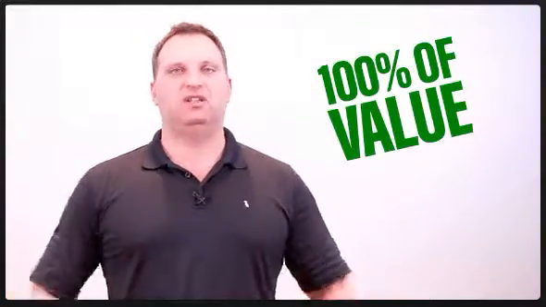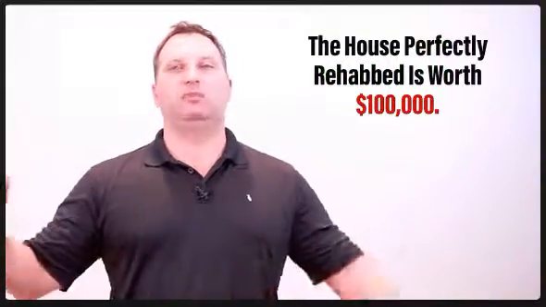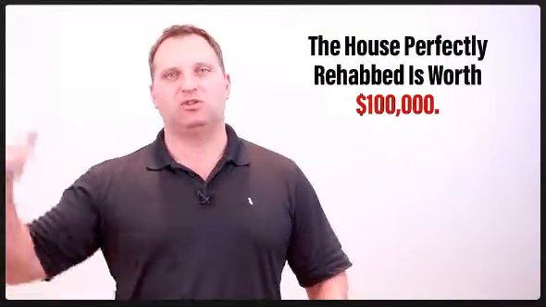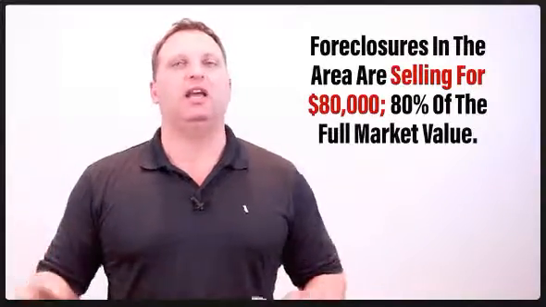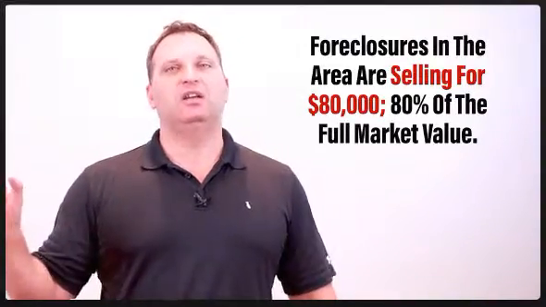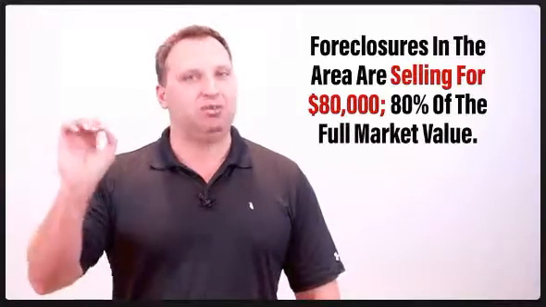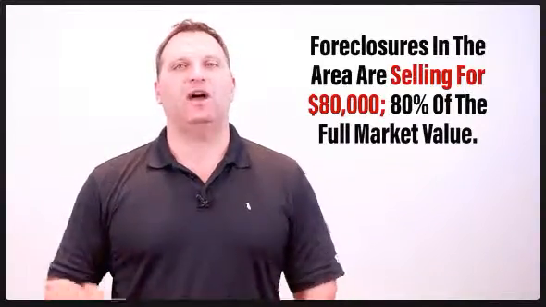That's the ARV, the after repaired value. Let's say that number is 100,000, just using easy numbers. So the house perfectly rehabbed is worth 100,000. And let's say that the foreclosures in the area are selling for 80,000, 80% of the full market value. So retail's here, foreclosures are selling here.